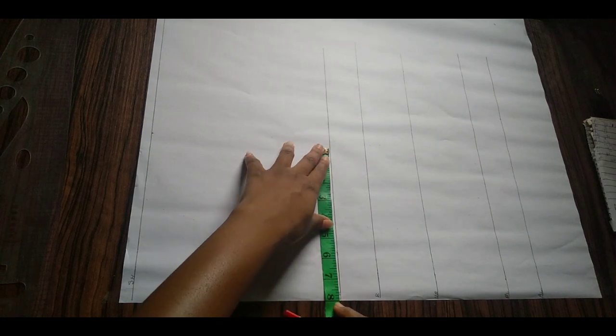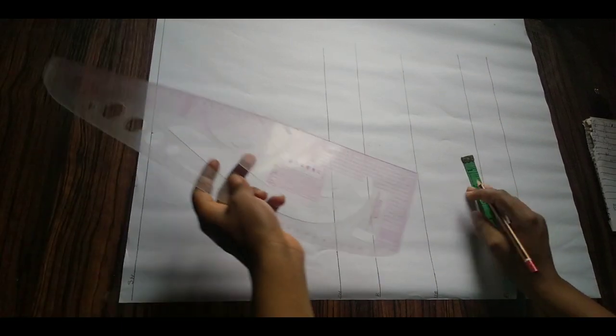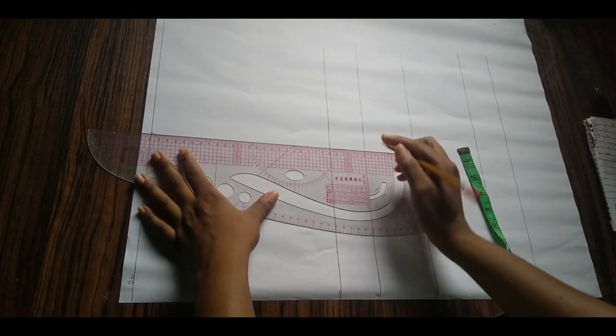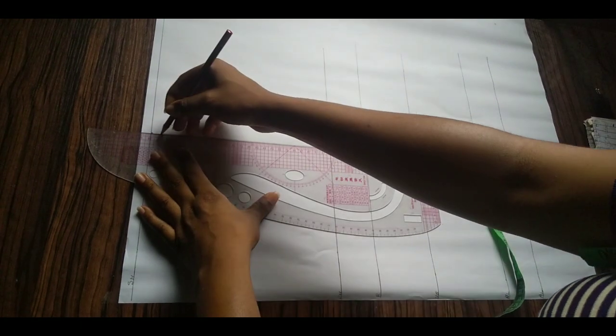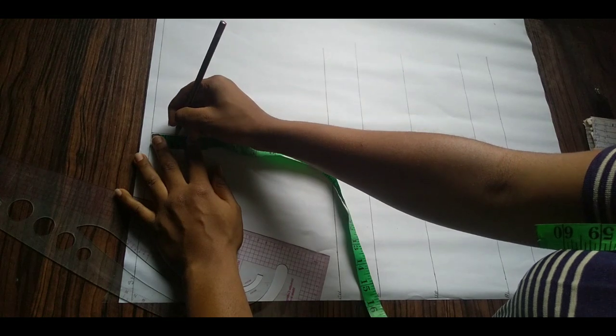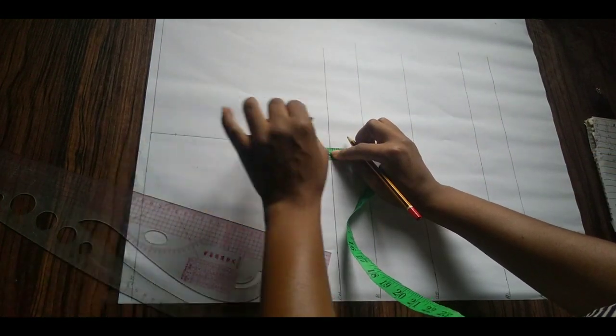So under my chest line, I'll mark my shoulder measurement. Using my ruler, I'll connect those 2 points. That's my shoulder. Okay, so this line I just made is my armhole line. At the top, I'll go down by 1 inch. This is to create my shoulder slope.